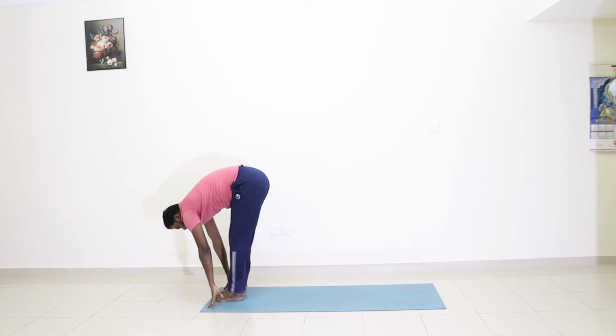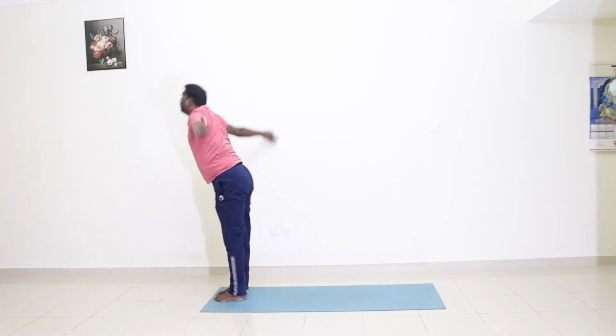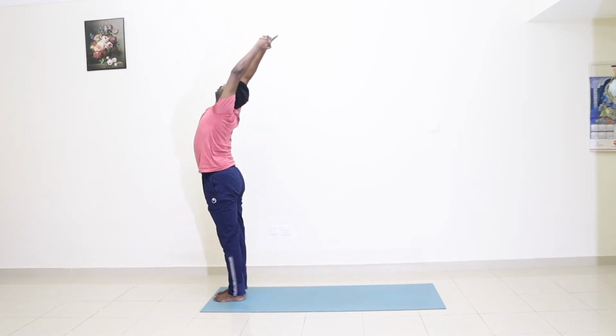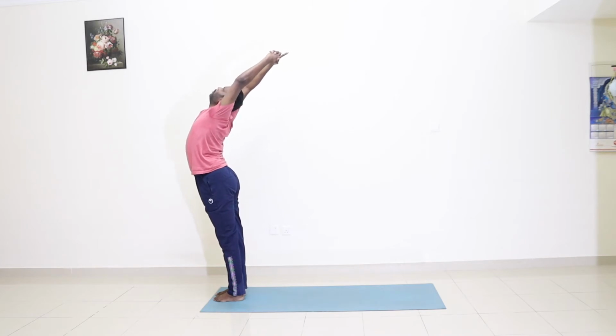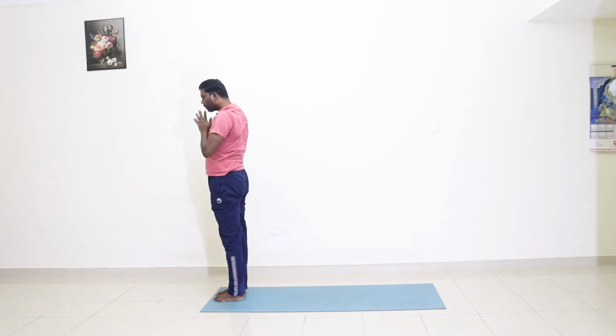Exhale, feet together, Uttanasana, forward fold pose. Look between the knees and relax the neck and shoulders. Inhale, lift the body up, raising both of your arms, pull your shoulders, gazing up, keeping elbows straight. Exhale, palms to the heart.